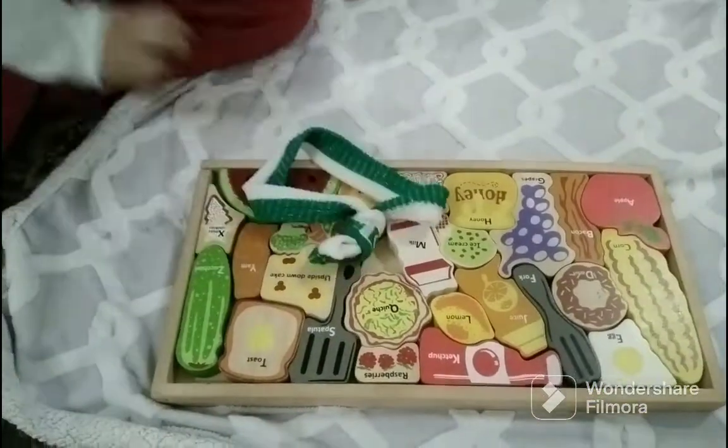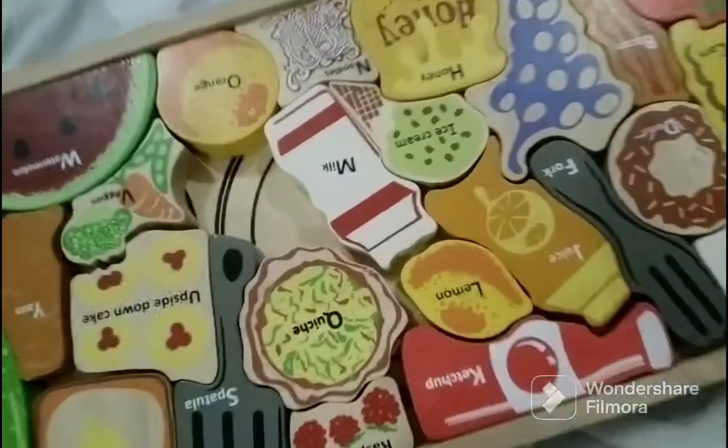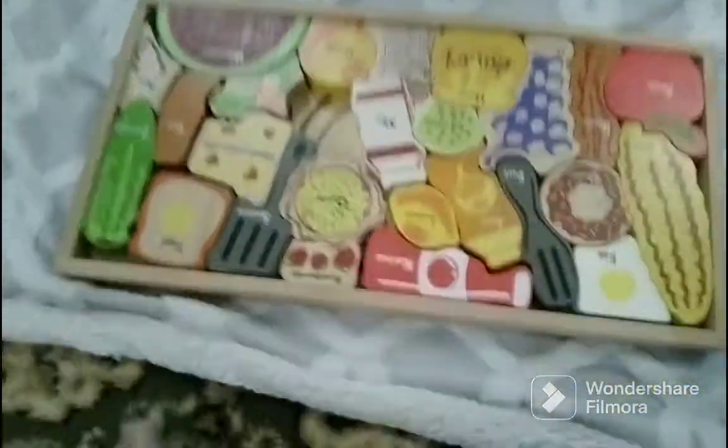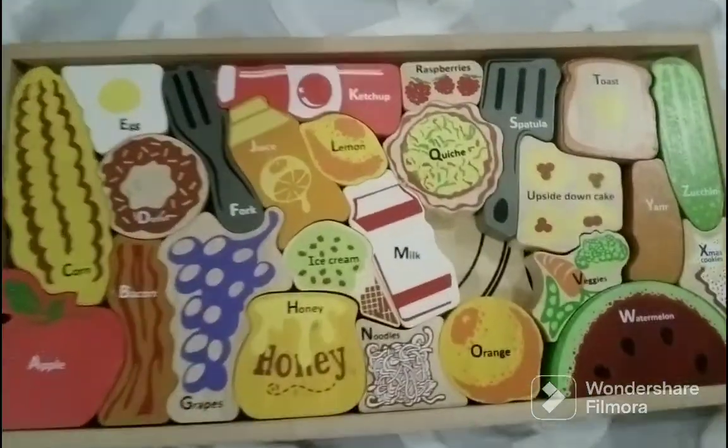Here it goes. I found it. Baba, she's not wanting me to take that.